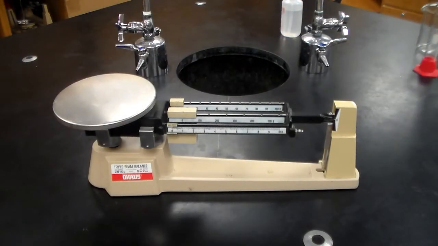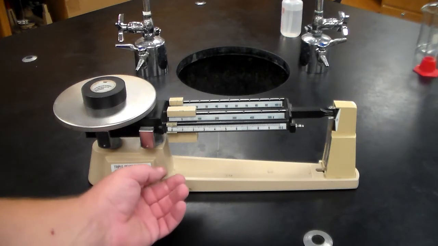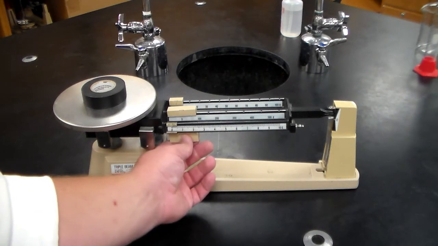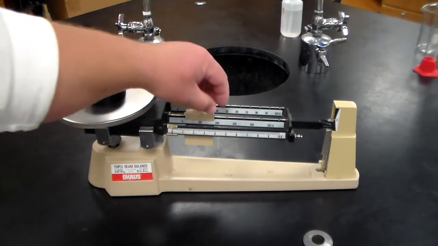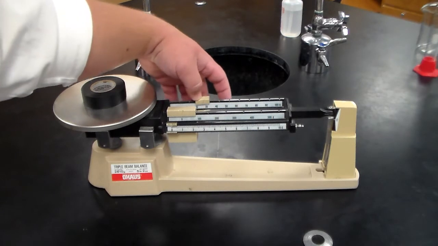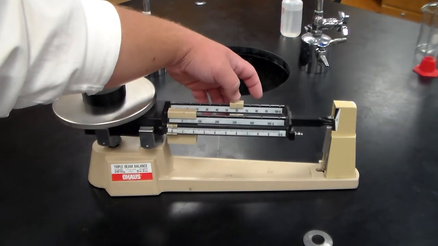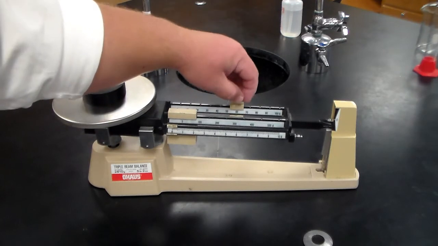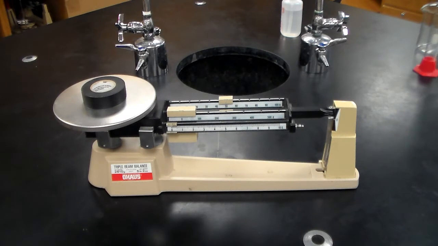Now we're ready to measure the mass of our object. The object I've chosen for this one is a roll of tape. You put the object in the center of the tray and always start with the 100 gram rider. In this case, I move it up to 100. That's too much mass. I then move to the 10 gram rider, making sure to find the notches each time. After it drops by, I know I've gone too far, so it's not quite 60, but it's more than 50.